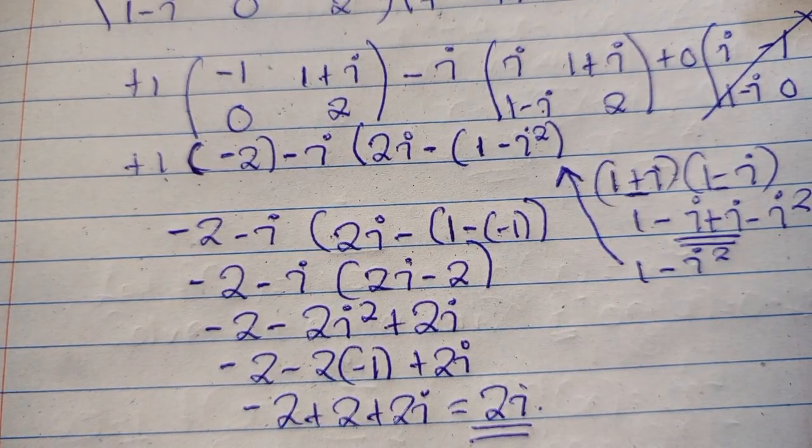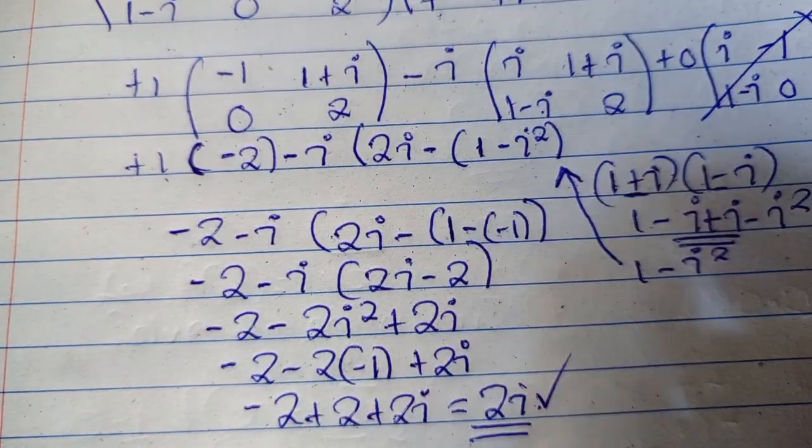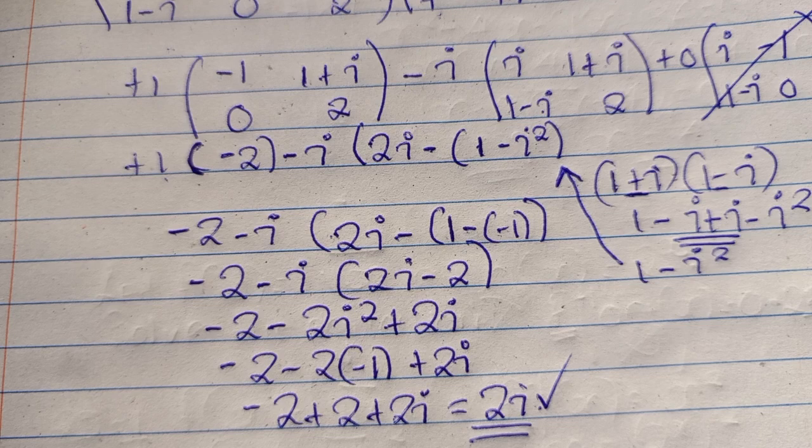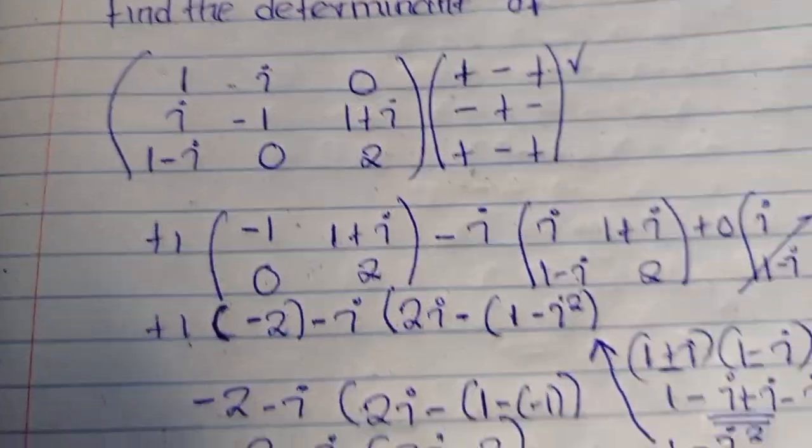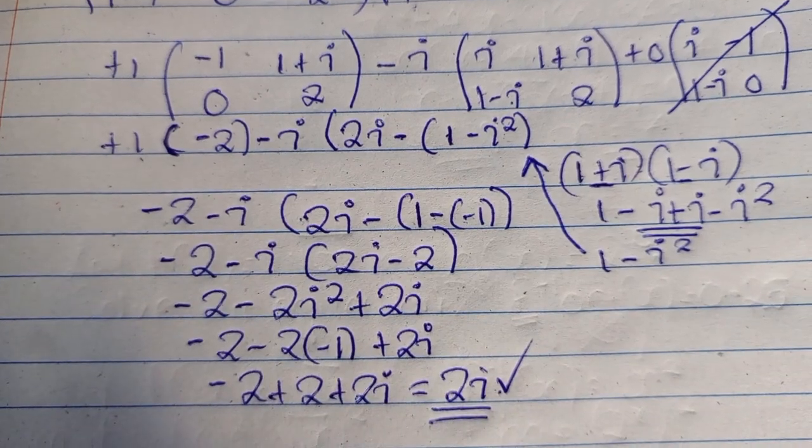So this is how we solve, or rather determine, the value of the determinant for this particular matrix we were given above. So this is how we work it out.